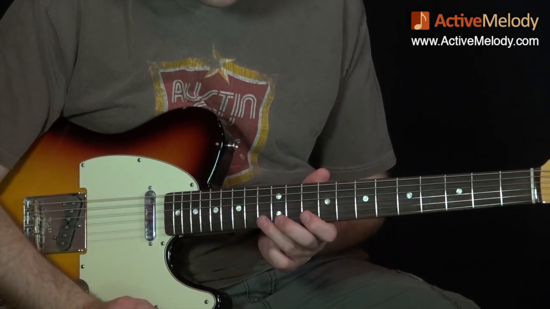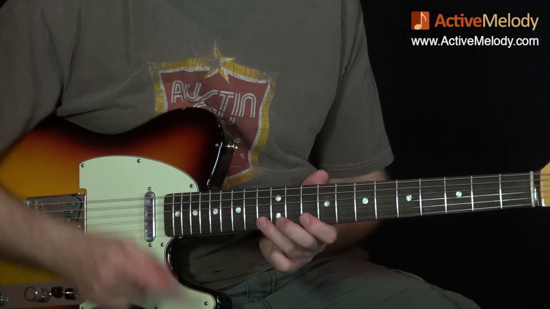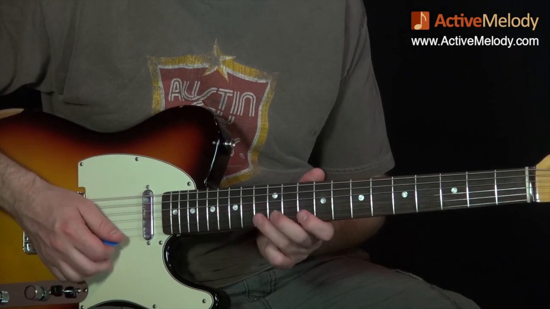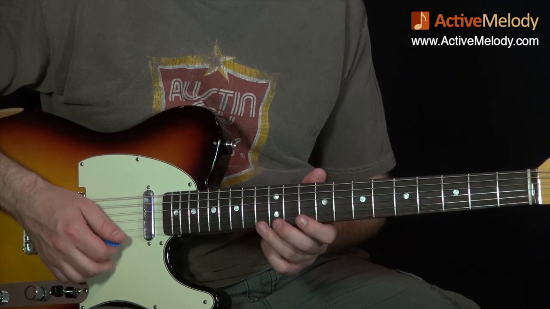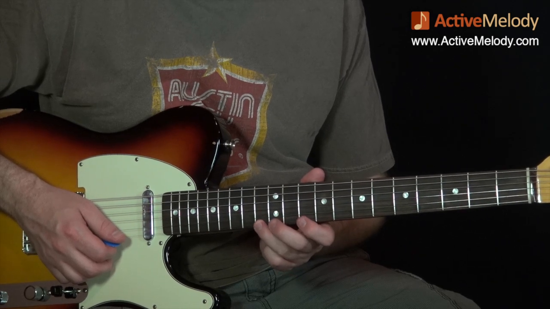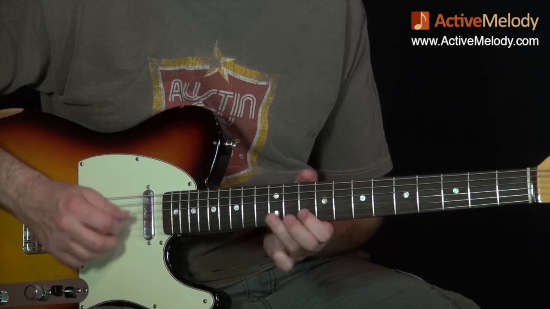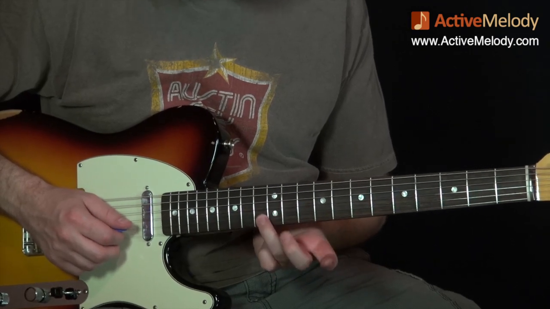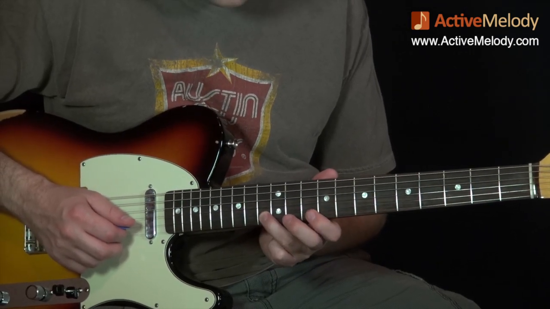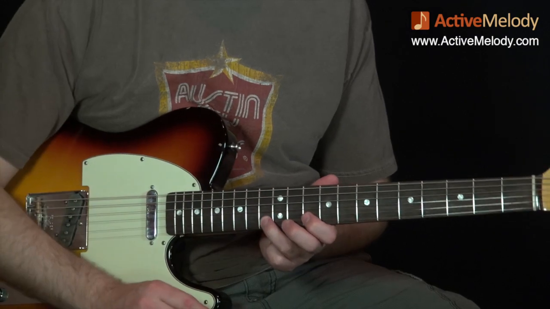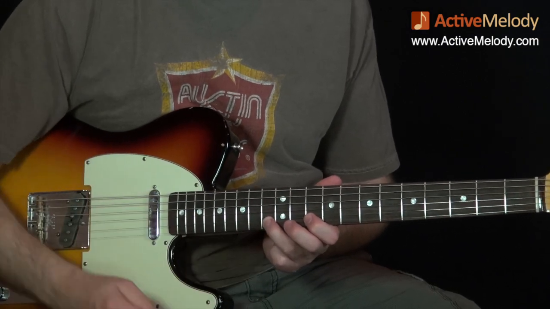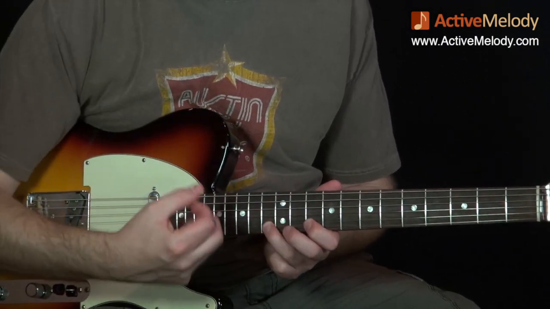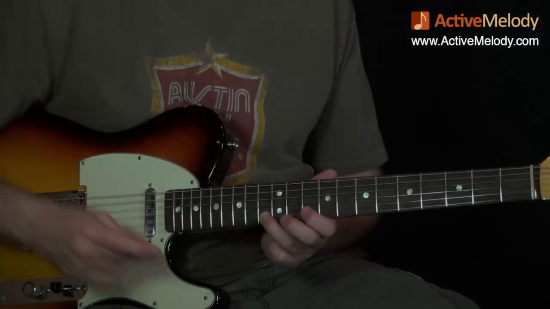I've already got my pointer finger down on the 10th fret 2nd string, and the reason I'm doing that is because I know I'm in that pattern 1 of the minor pentatonic scale. So I just intuitively know if I'm going to play this note, I've already got this one back here ready to do something. So once you get really comfortable with these scales, you'll find your fingers doing that.